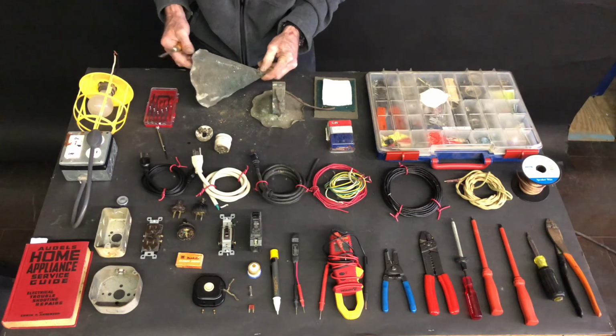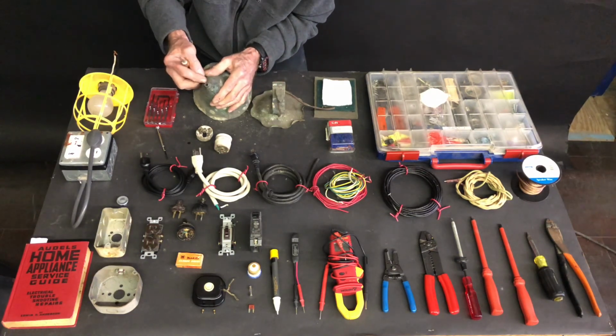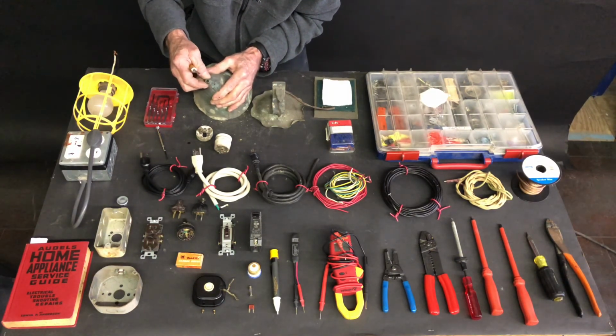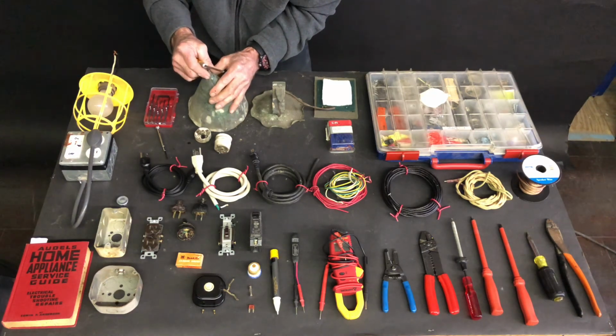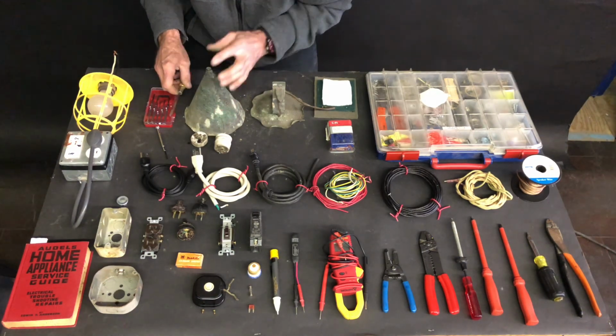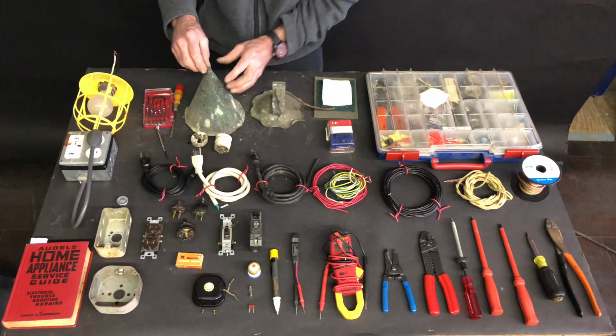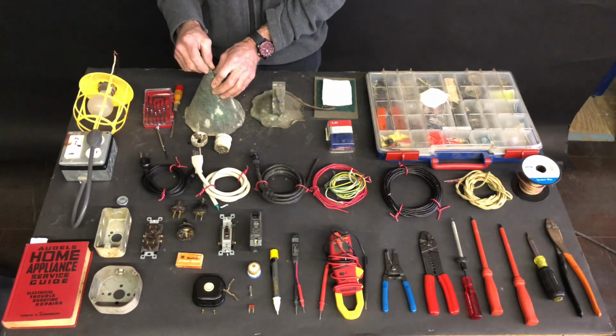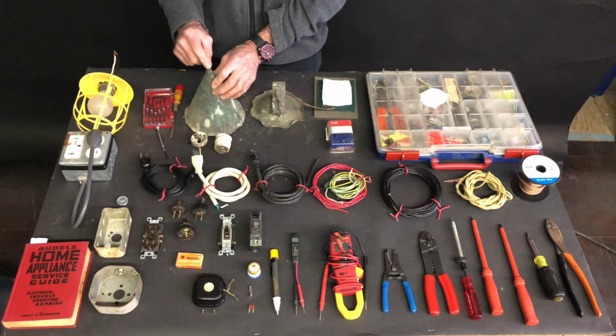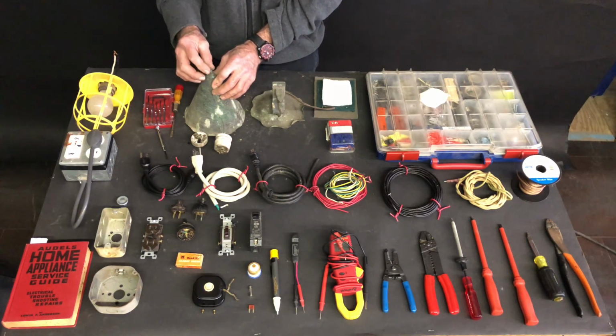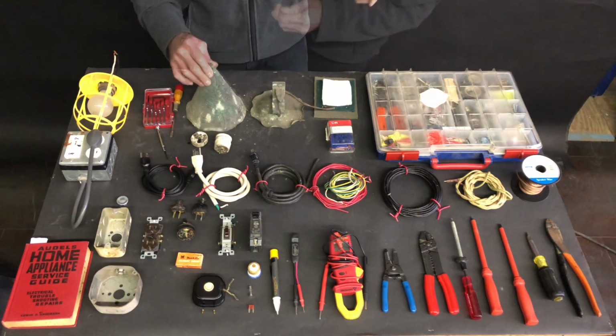It is entirely possible that this little ferrule here is threaded. So before I go any further, I might try to get some pliers on this, but I want to use pliers that have smooth jaws, or that I can put leather in between those pliers and the jaws so it doesn't mar the surface of this.